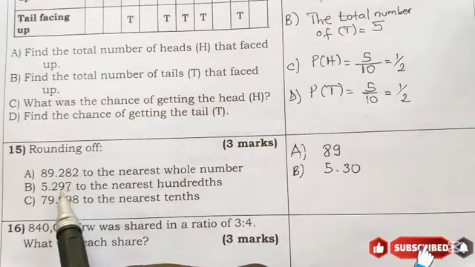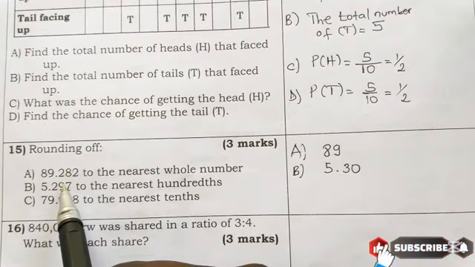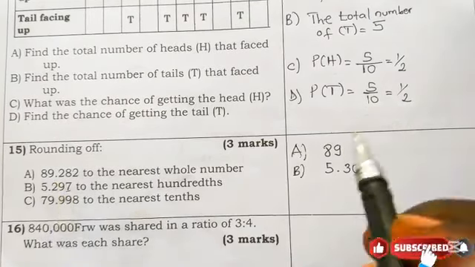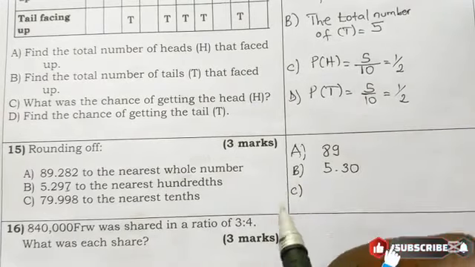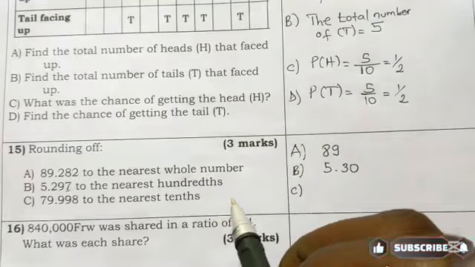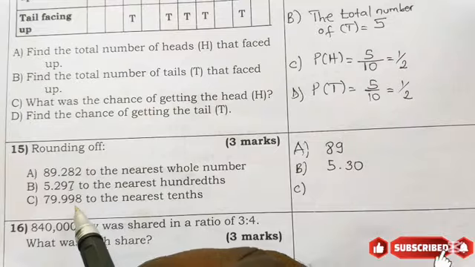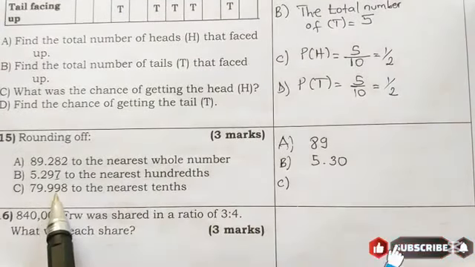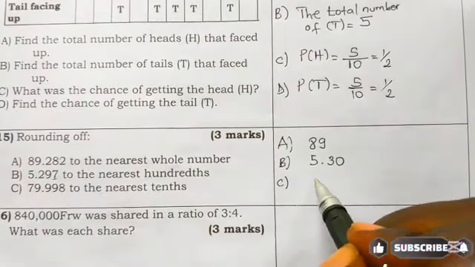We round off to get 10, then we get 0 here and carry 1 to get 3. And C, from here we have 79.998 rounded to the nearest tenths. We get 80.